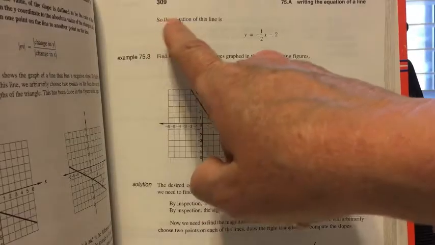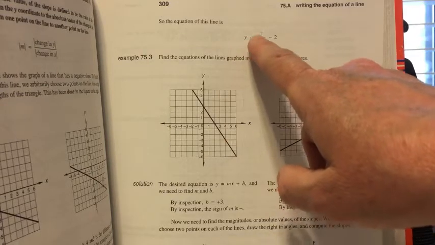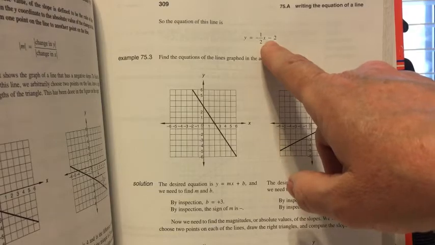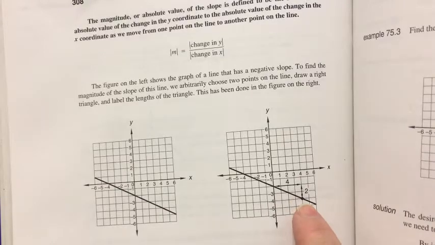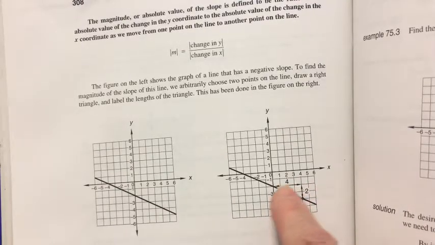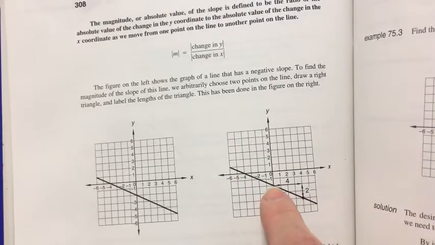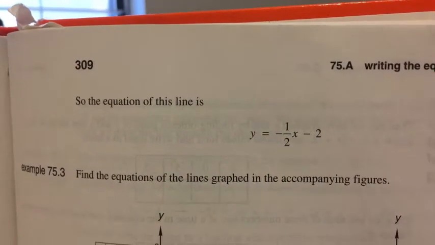Therefore, the equation of this line is y equals -1/2 x minus 2. So when we look at this line, remember it's this line right here. We had the 1/2, the negative, and it's crossing the y-axis at -2. And that's where we get this equation. Okay, the slope is -1/2 and the y-intercept is -2.